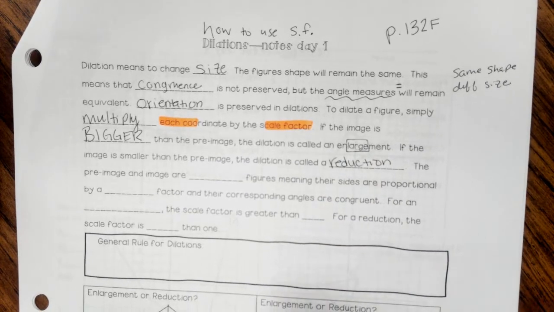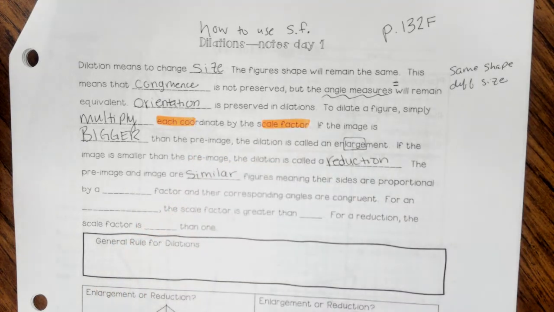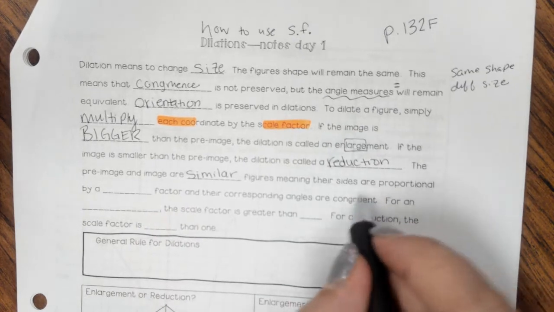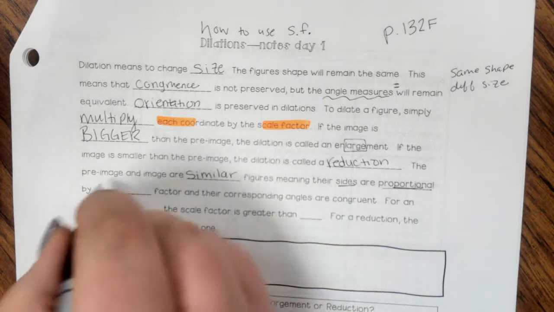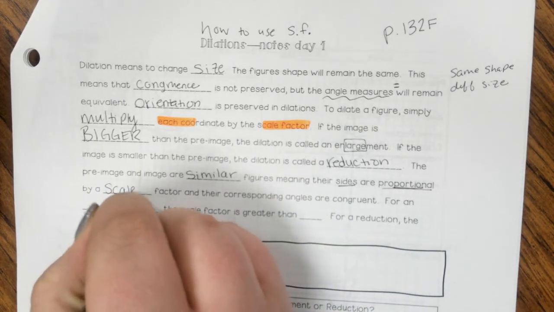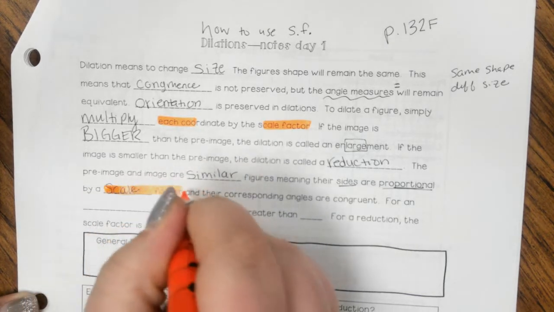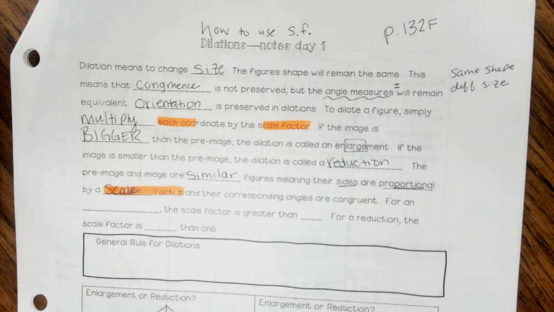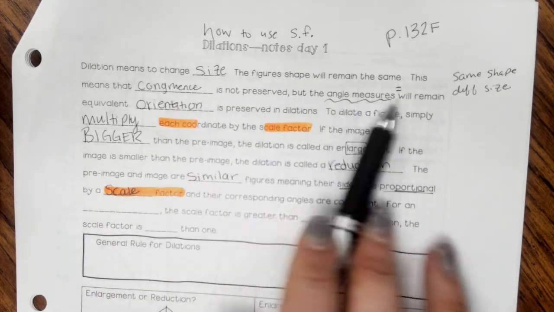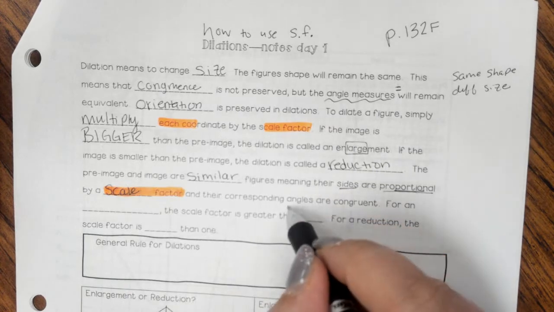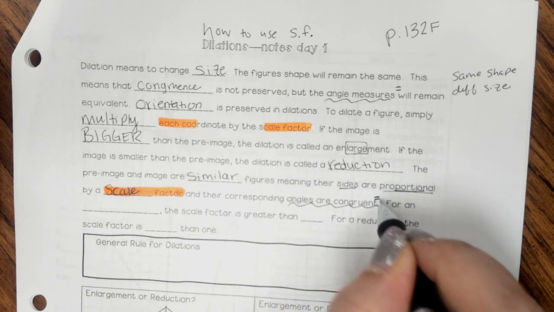The pre-image and the image are similar figures. Similar figures means that their sides might not be the same size, but they are proportional by that same scale factor. Their corresponding angles, since dilations do preserve the angle measures, are congruent or equal in size.